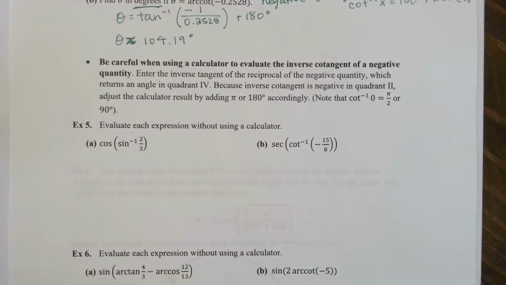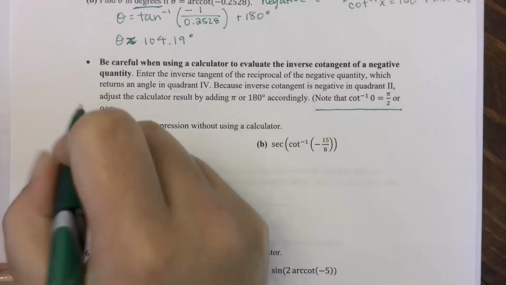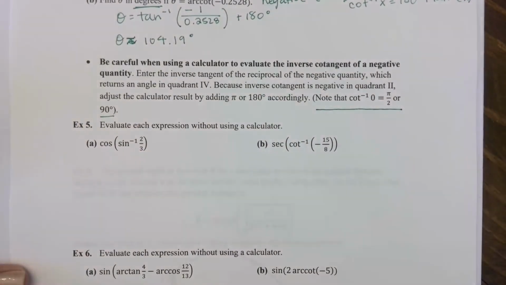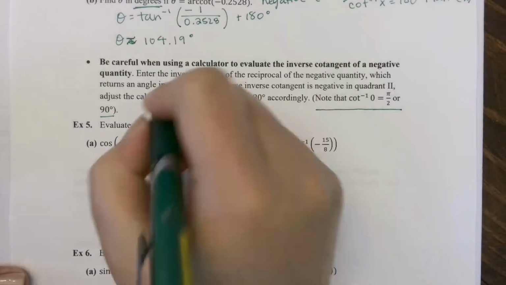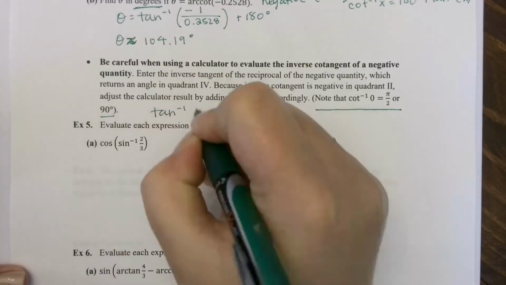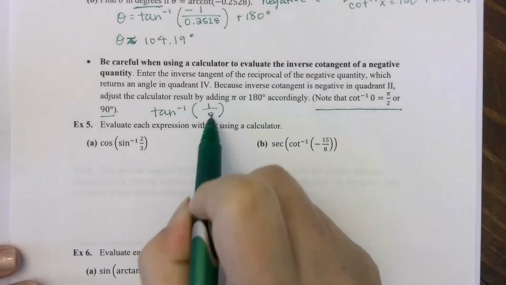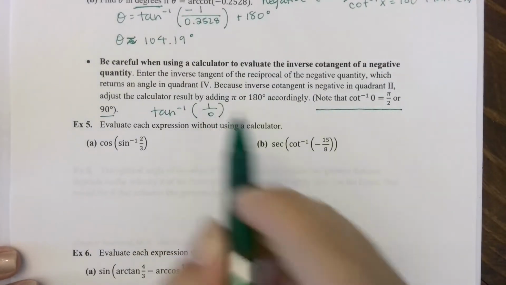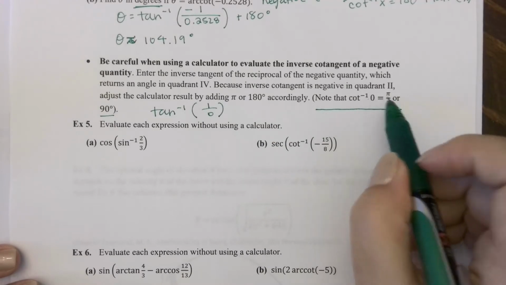I do want you to note, however, that cotan inverse of 0 is pi over 2, or 90 degrees. You won't be able to put that into a calculator, because tan inverse of 1 over x would give you 1 over 0, which we can't divide by. So you'll need to remember that cotan inverse of 0 is pi over 2.